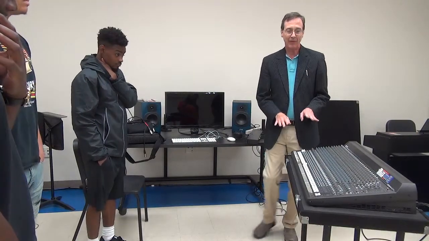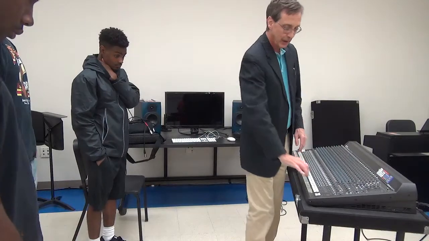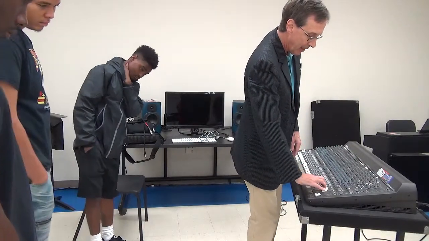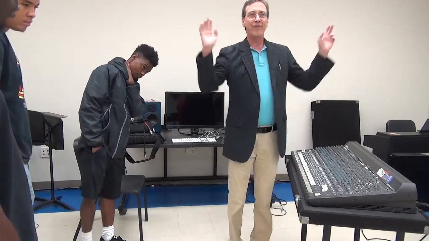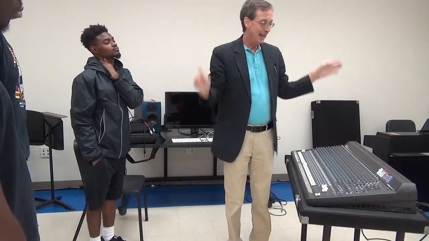Now, the thing about the 4-bus system is you could get 4 channels of speakers, right? And if you kind of messed around with some auxiliaries and stuff, you could maybe get more than 4. Like the things that I deal with in my composition, we're doing electronic music in space design form.